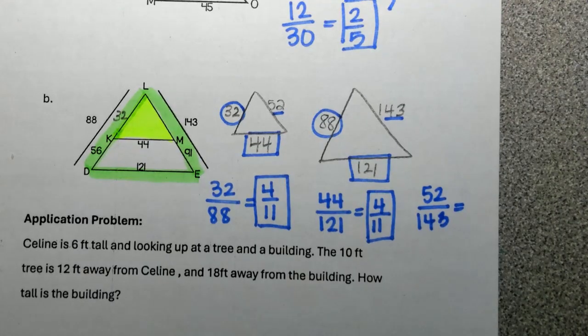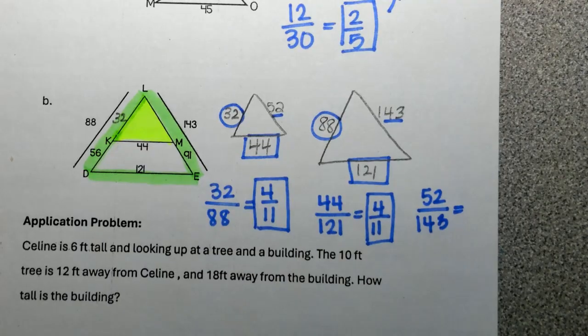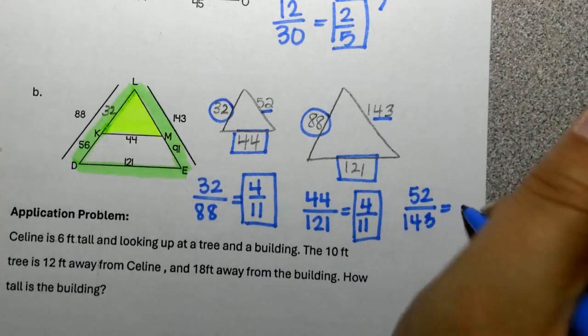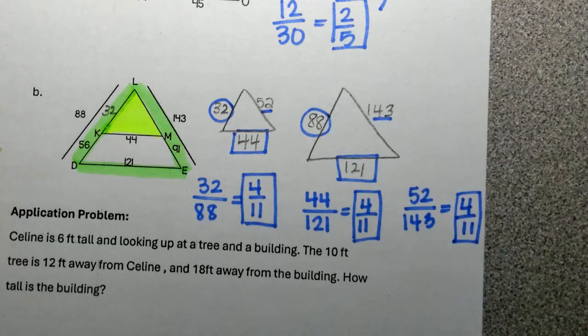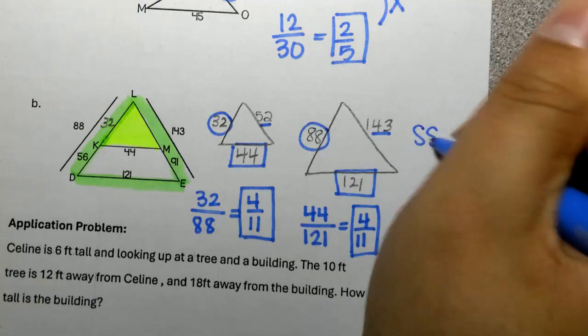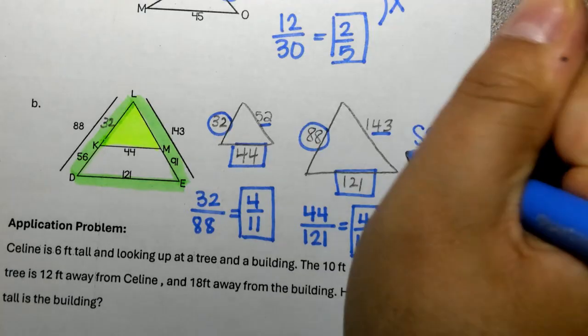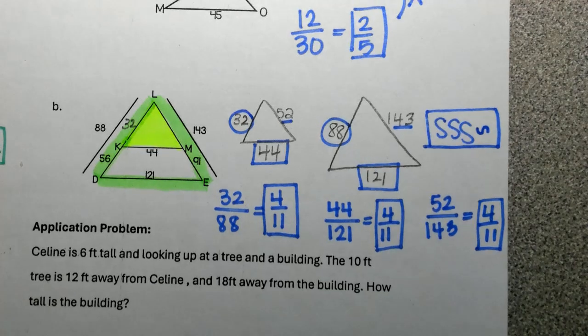52 over 143. I definitely don't know that off the top of my head. What if it's not? Then it's not congruent. But it is 4 over 11. So what are these? Similar by side, side, side, similarity. You have to have the squiggly. And what goes with what?